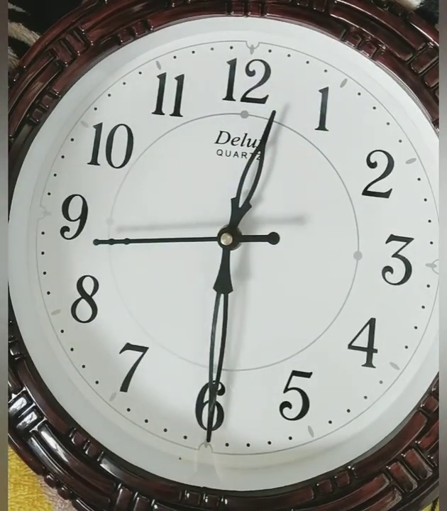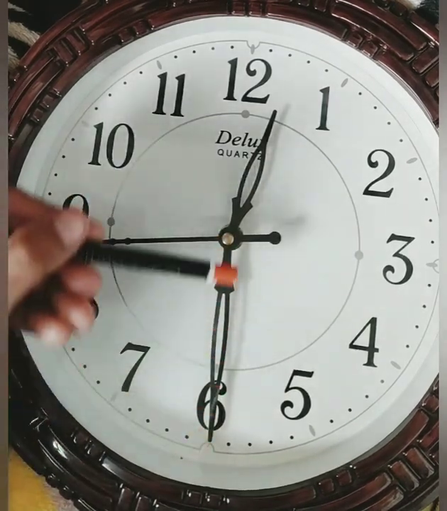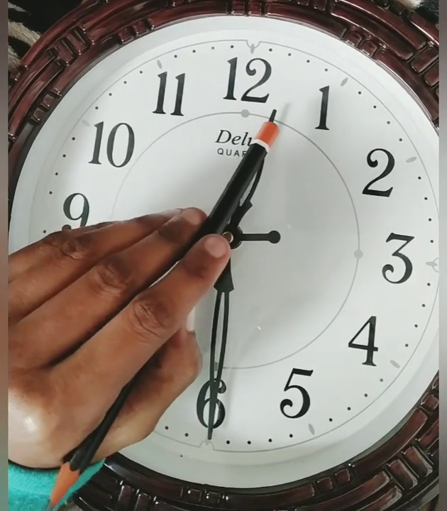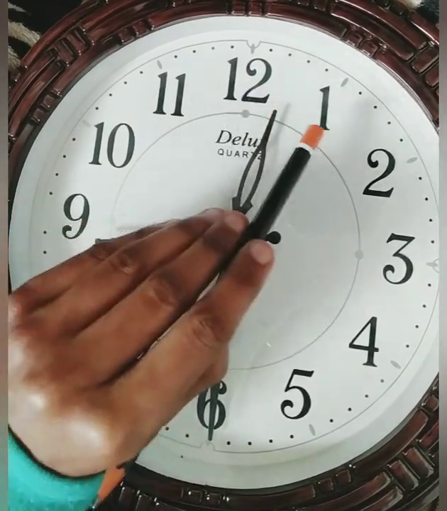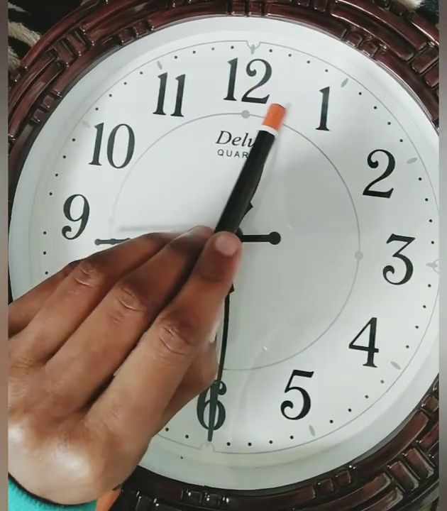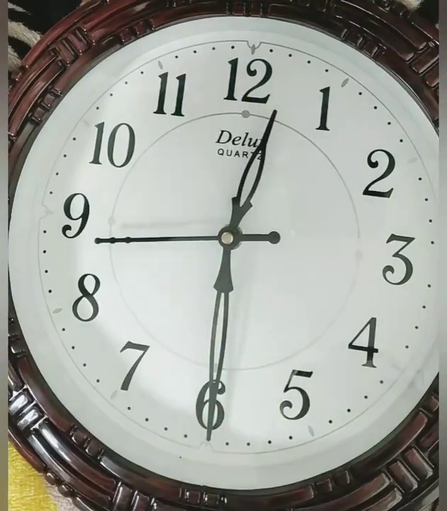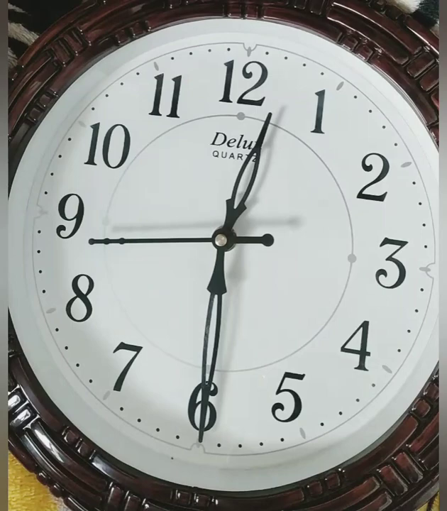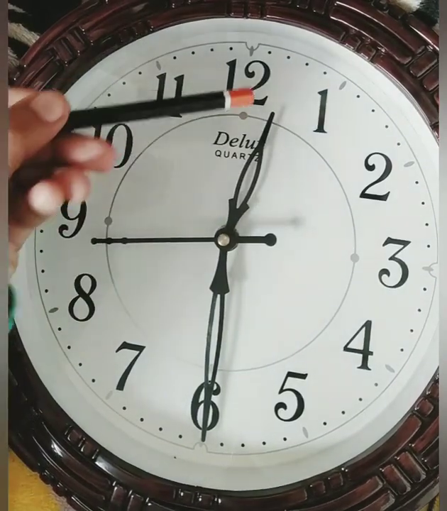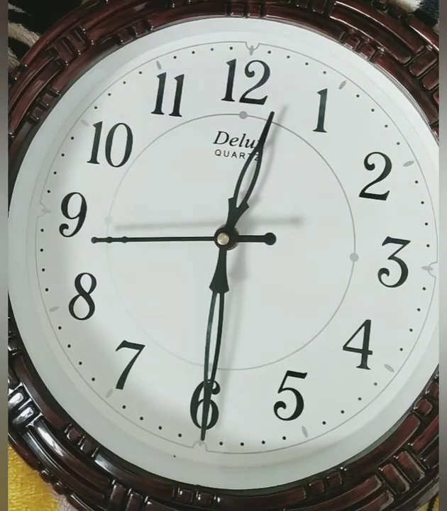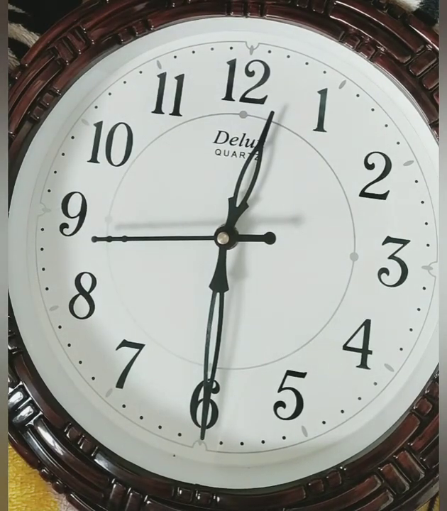As you can see here, when the big hand is towards the 6, the small hand lies between 12 and 1, and it is near to 12. So that's why we read it, time is 12:30, or you can say half past 12.